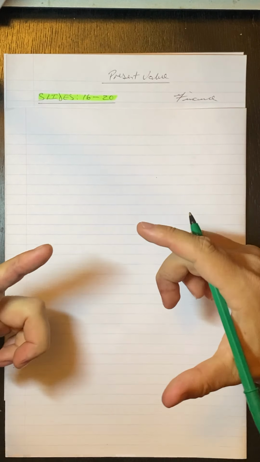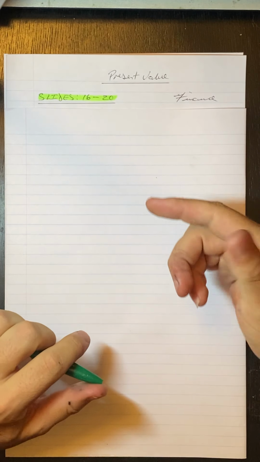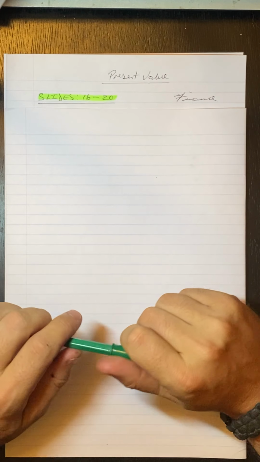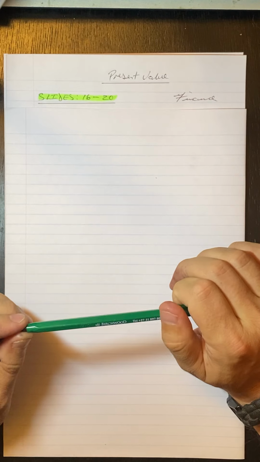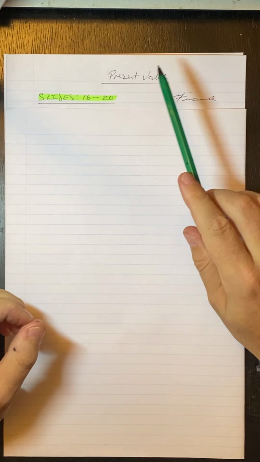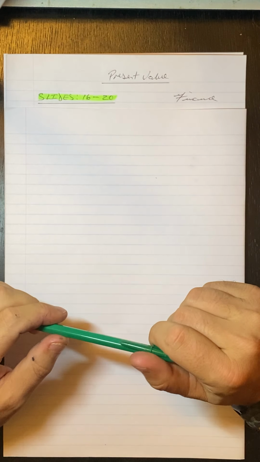Now, this process of gradually reducing a debt by regular equal payments over time, covering capital and interest, is called amortization. So that's a special word. If it comes up in a question, you know that you're dealing with a present value type question, amortization. The present value of an annuity is used to evaluate loans and repayments, and that's what we're going to go on to in a second.